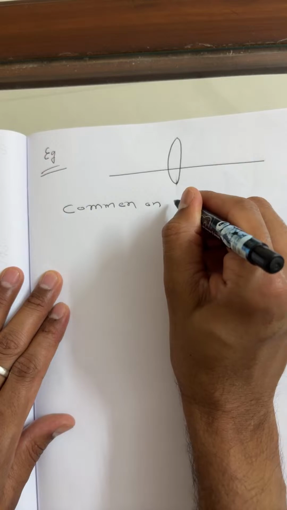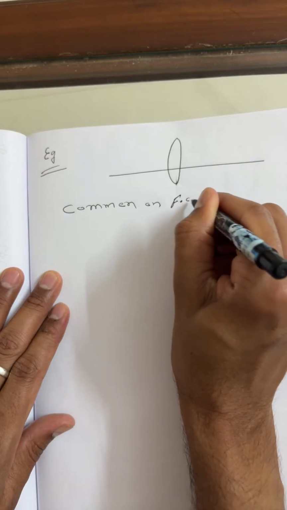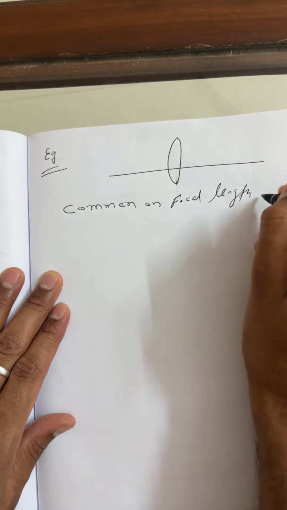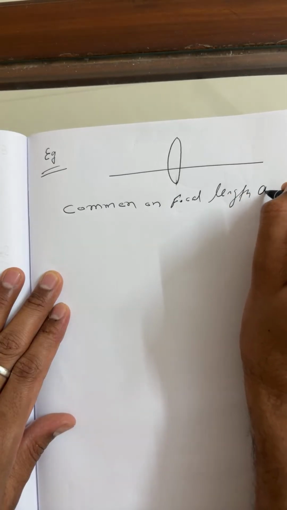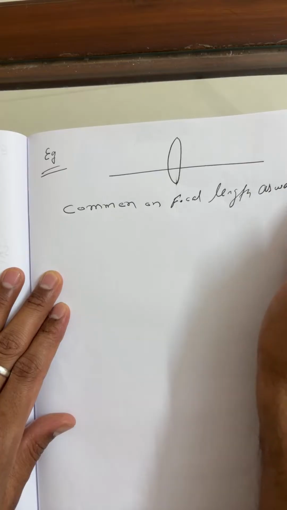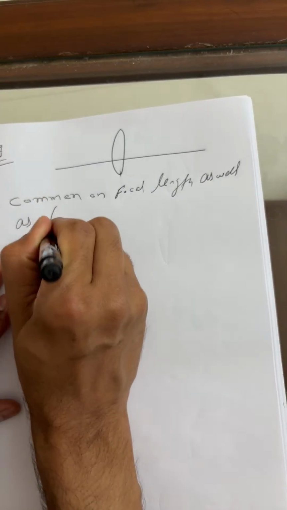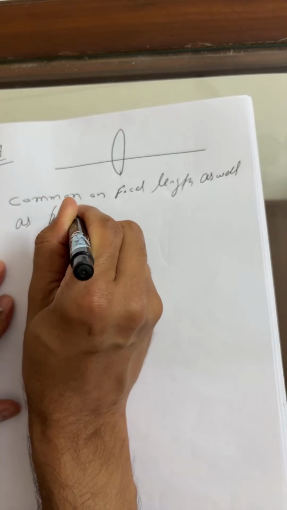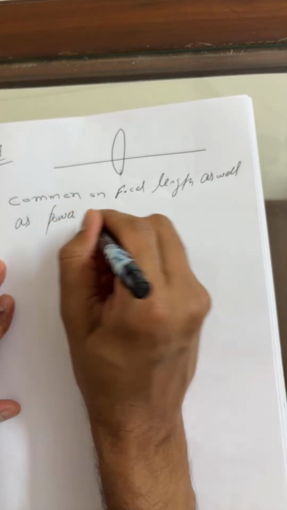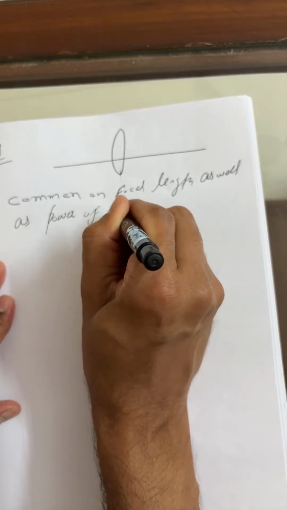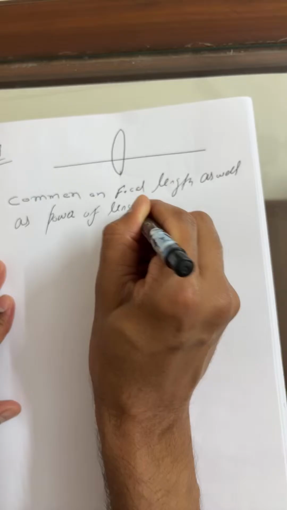Comment on the focal length as well as the power of the lens.